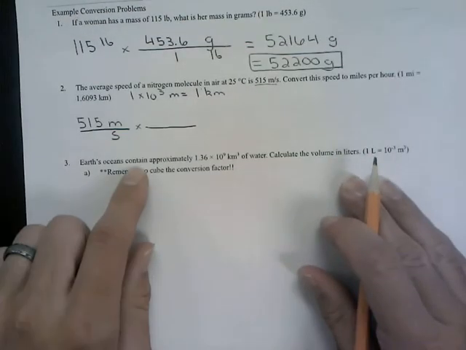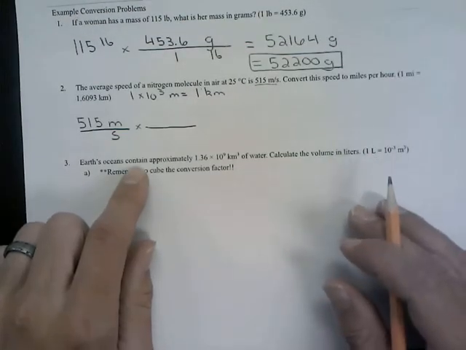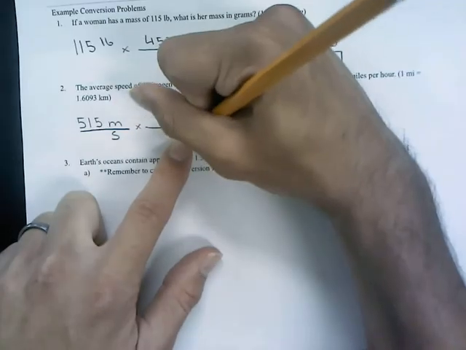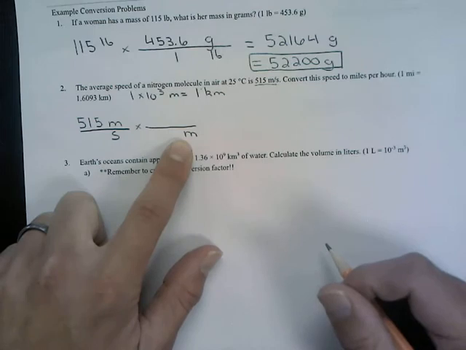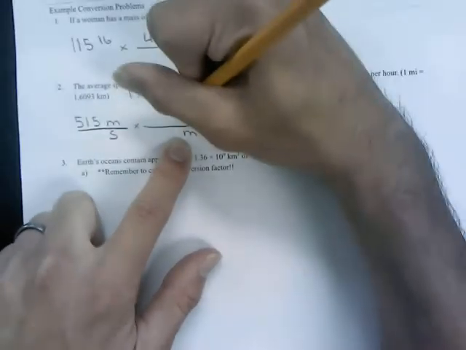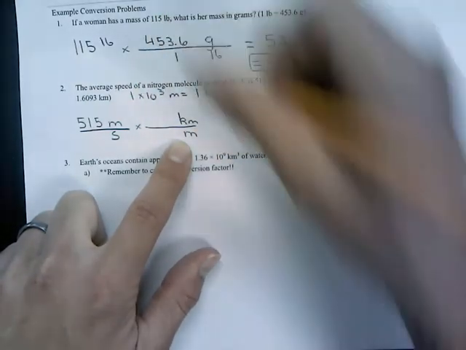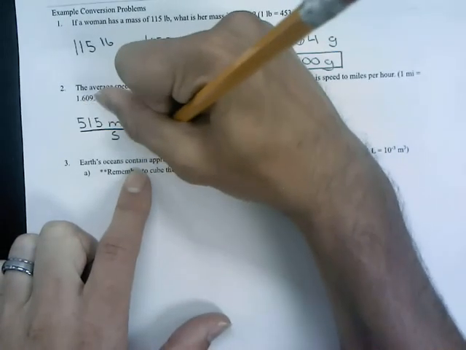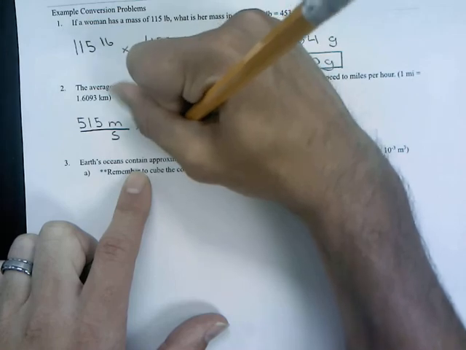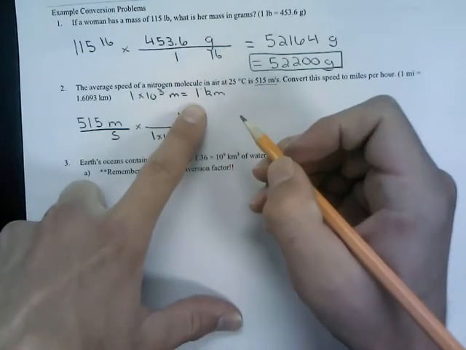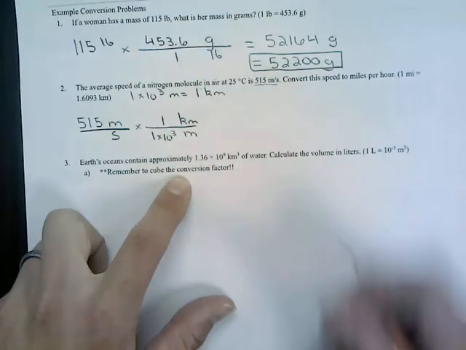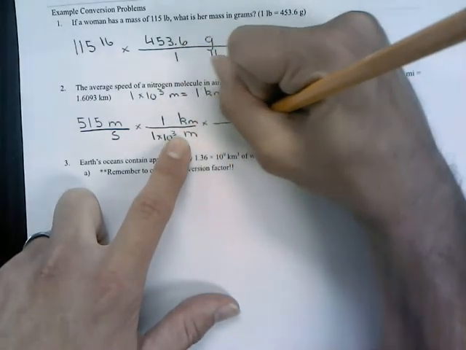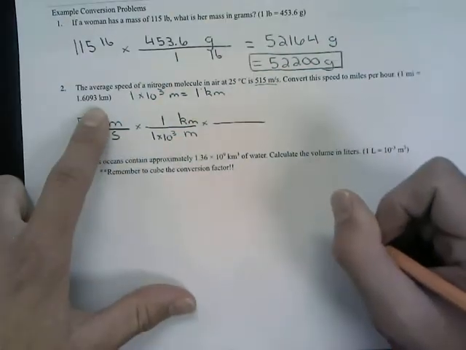So we first have to convert to kilometers. That means we have to have units of meters in the bottom right, and units of kilometer in the top right. We need to take 1 times 10 to the third meters for every 1 kilometer.